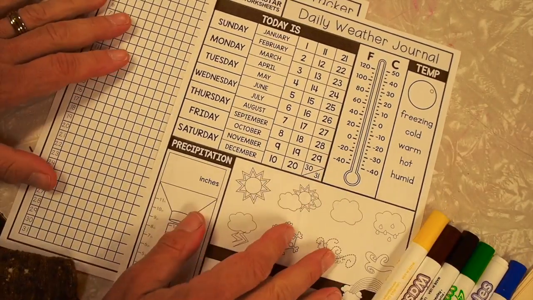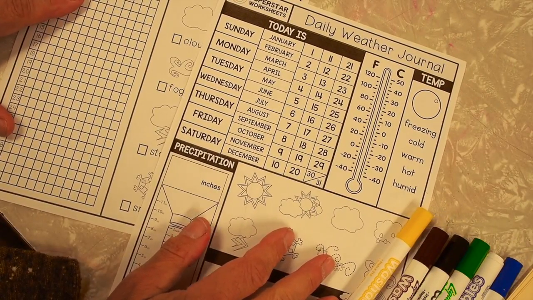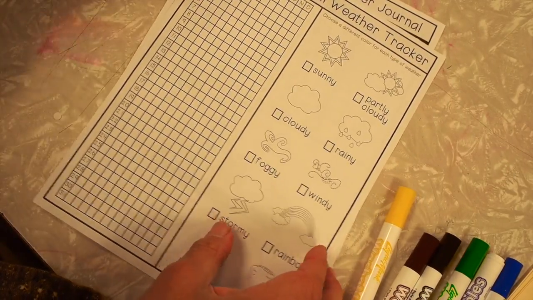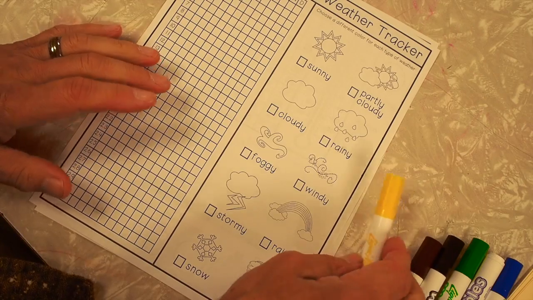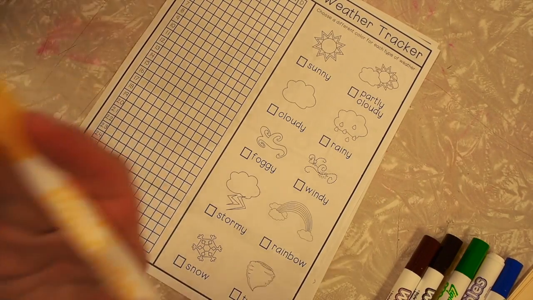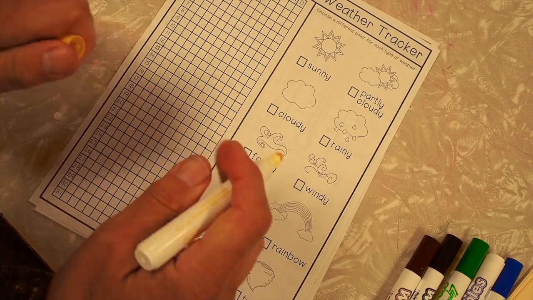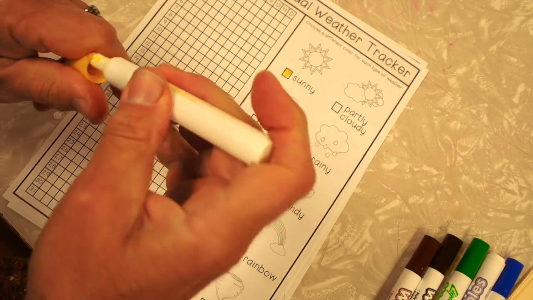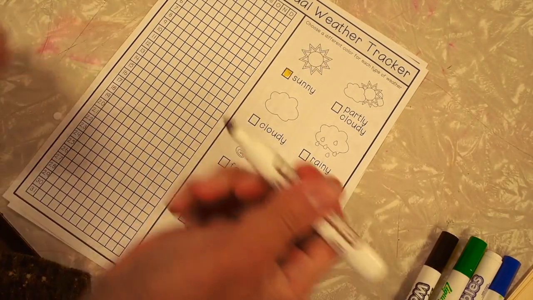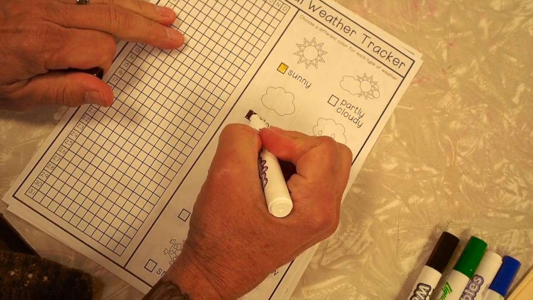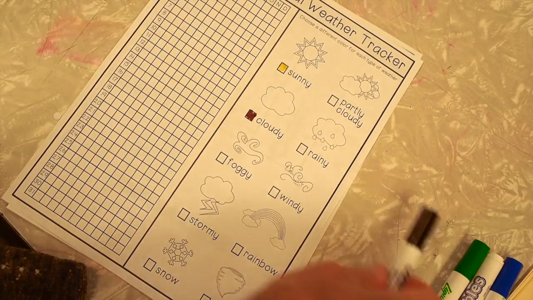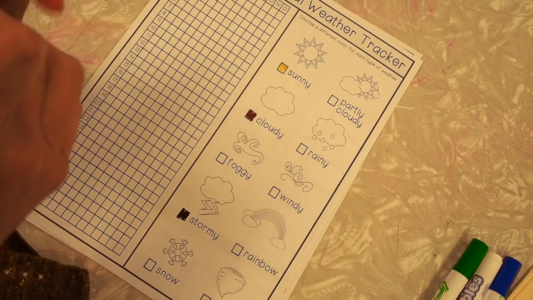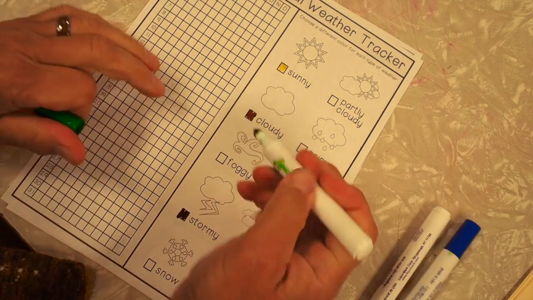Okay, today we're going to take a look at how to fill out our weather journal sheets. Now, the first one, our annual one, which I explained means for a whole year. It's a simple thing. We are going to pick a different color for each square on our page, and you decide what you want to color it.